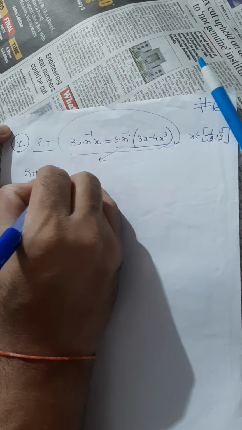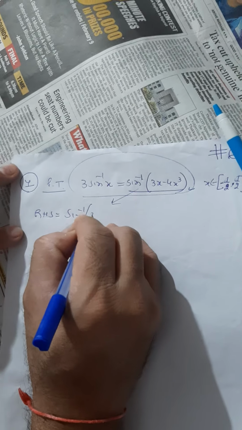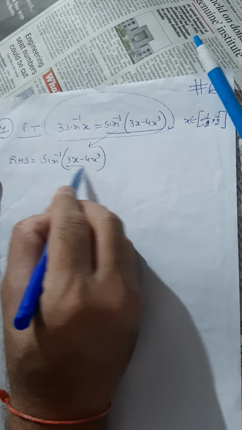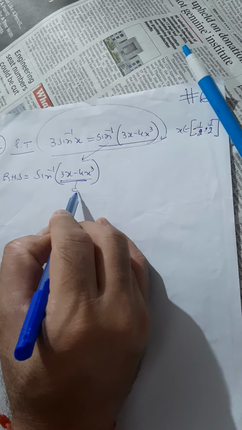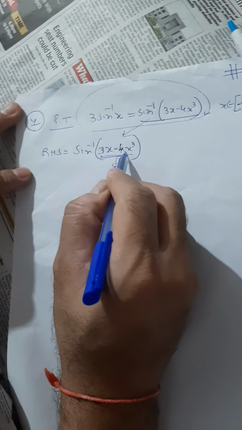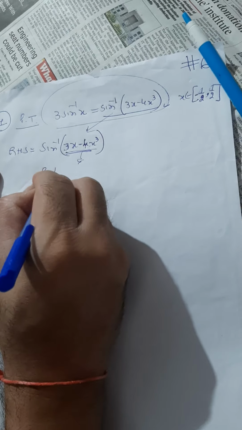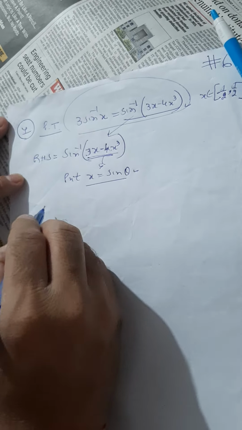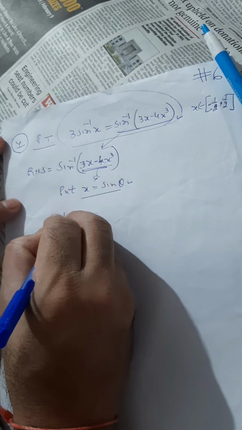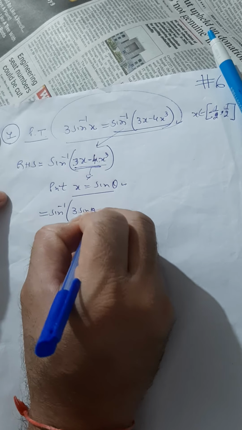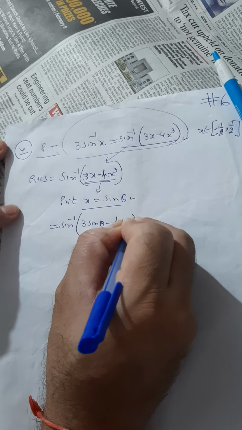That's easier. So sine inverse of 3x minus 4x cube. Now inside the bracket, if you notice, this is one of the Trigo formulas: 3 sine theta minus 4 sine cube theta. So we put a Trigo substitution here. Put x equals sine theta. So here sine inverse of 3 sine theta minus 4 sine cube theta.